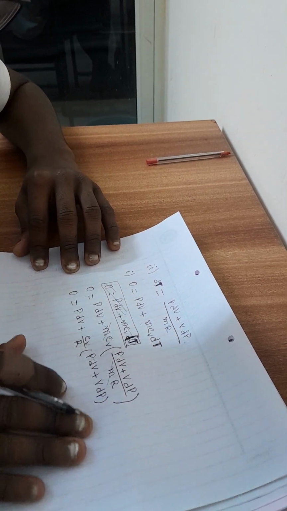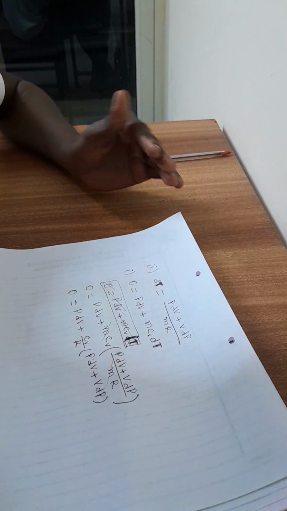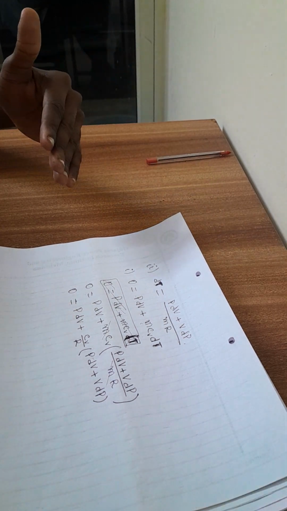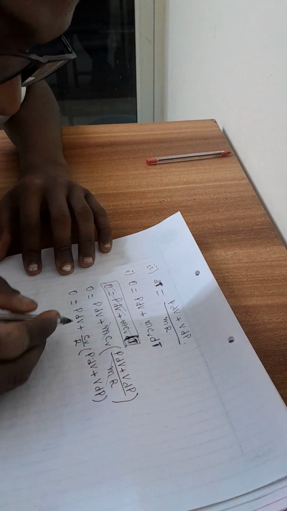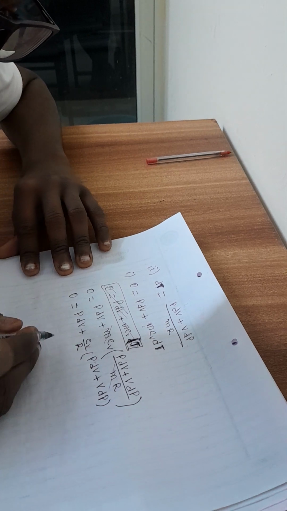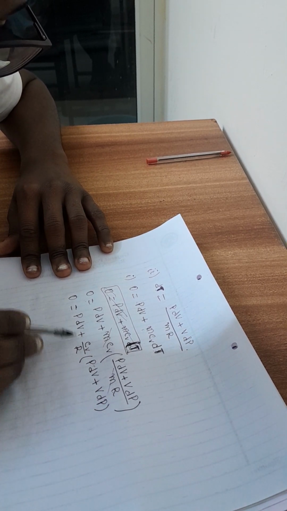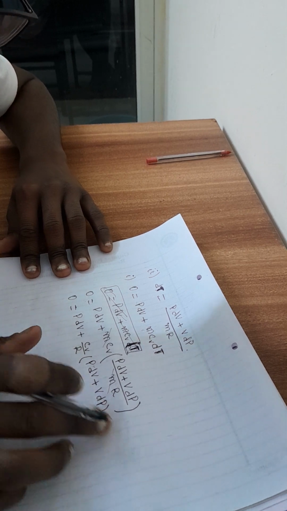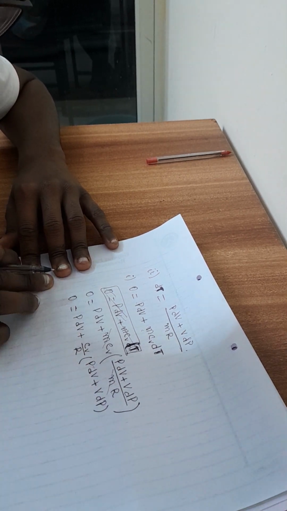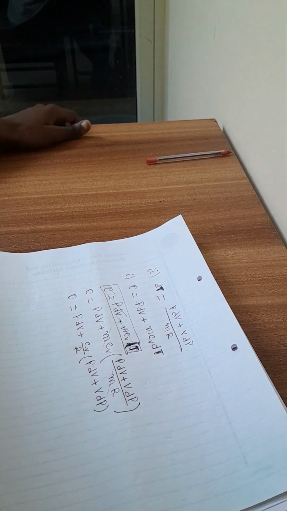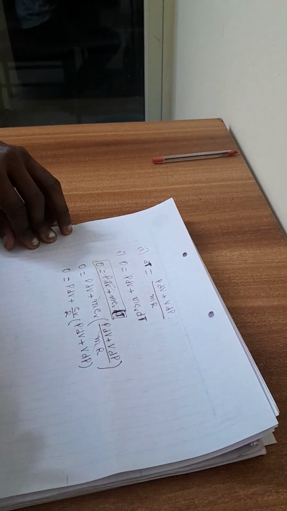Because this looks very complicated, how to find this and how to find that. So what you'll do is just multiply all this expression.